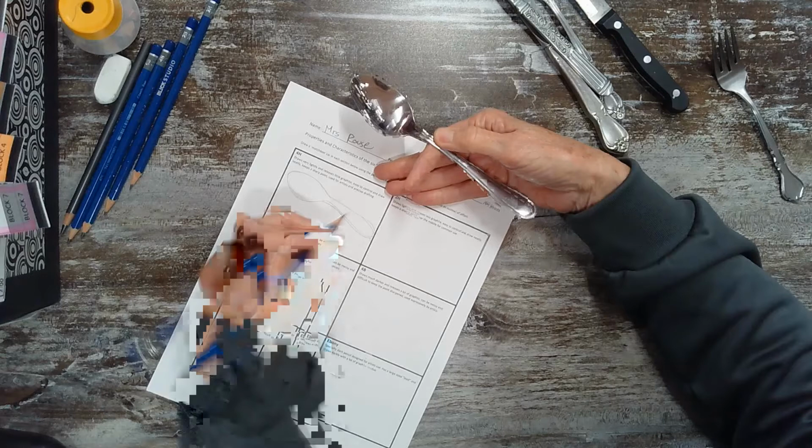So after you spend about 5 minutes on your first one, you know, I'm drawing with the 4H pencil in the 4H box. Then I'm going to switch to a new pencil and draw another one of my utensils. So it could be nicer than that, but you're getting the idea. Let's say I want to draw this sharp knife.